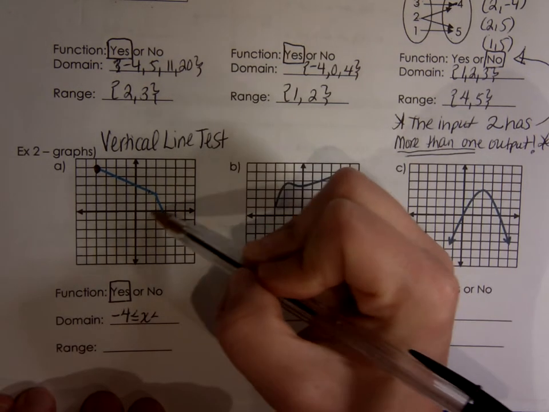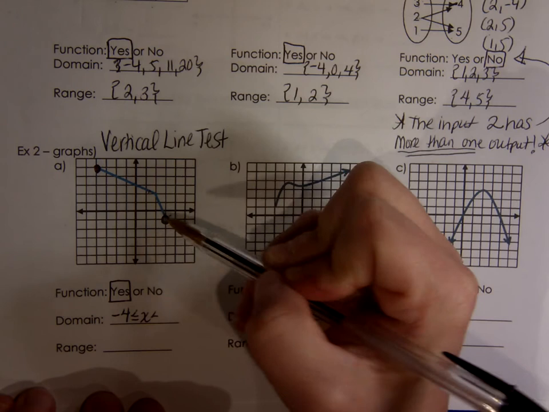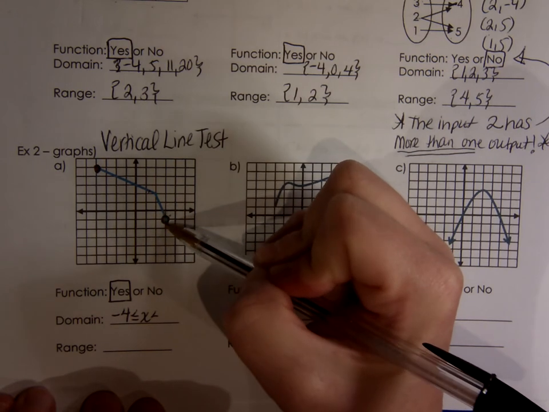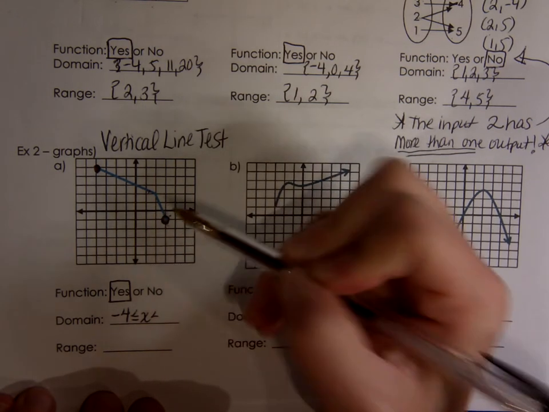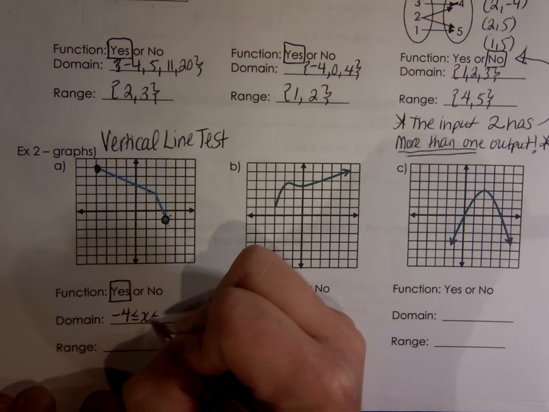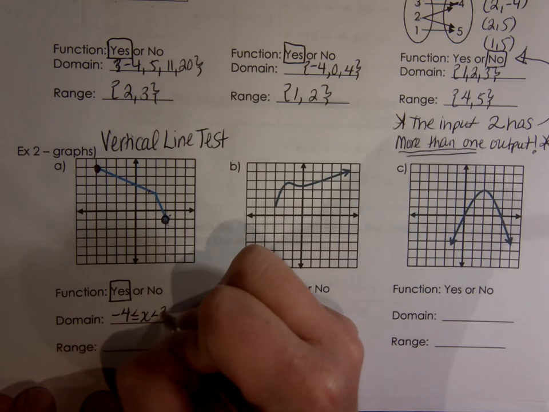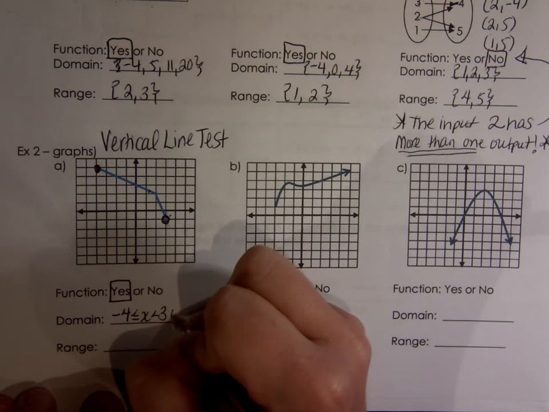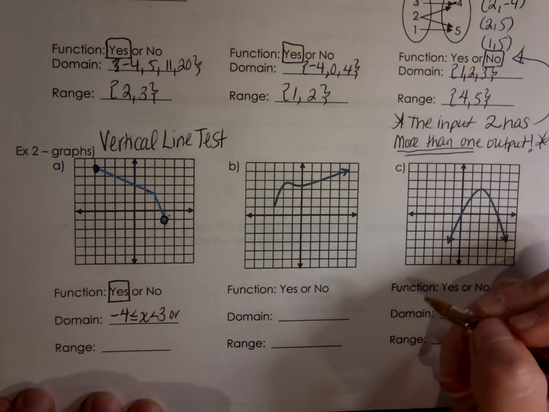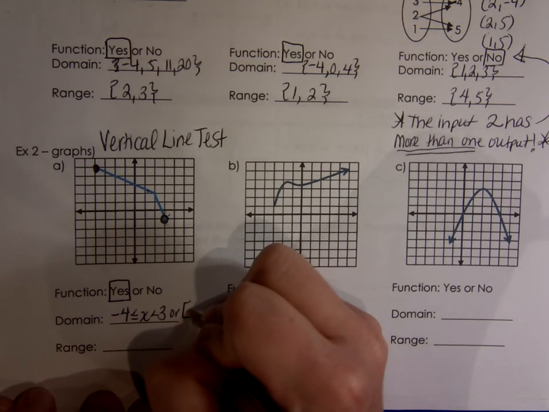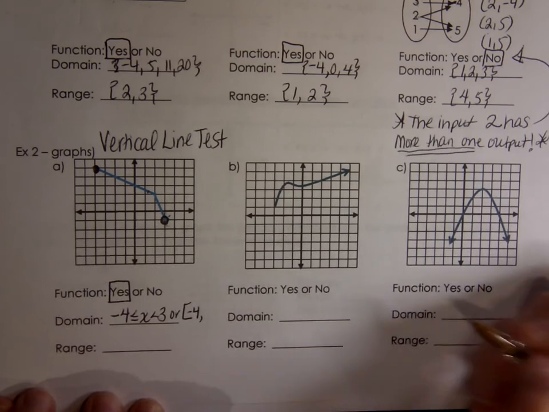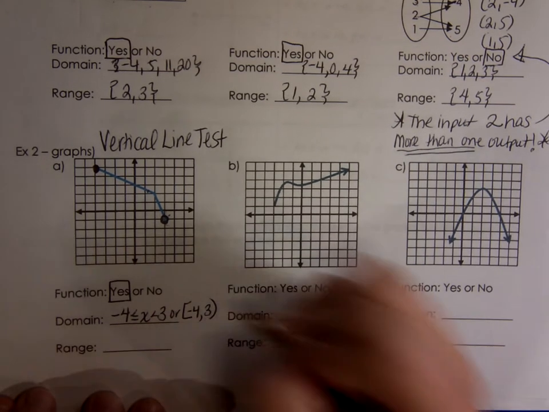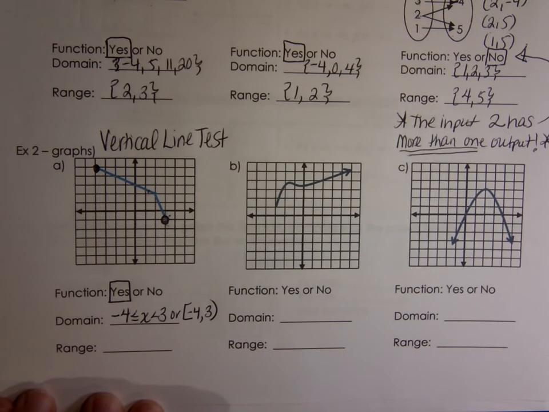The biggest x value that it touches is 1, 2, 3, but because it is an open circle, it is not included. Or if you wanted to write this in interval notation, we would have a bracket around -4 because it's included, going all the way up to the number 3 and a parenthesis around it because it is not included. It's an open circle.